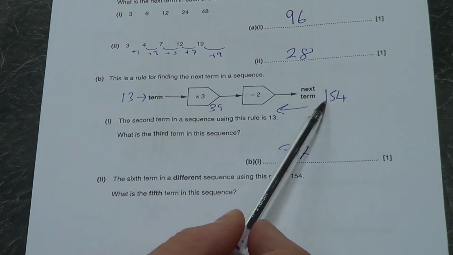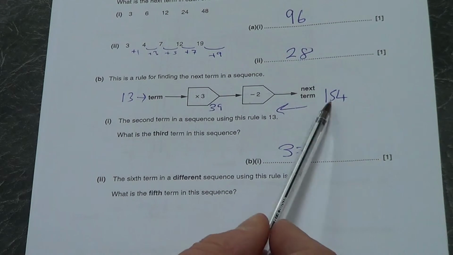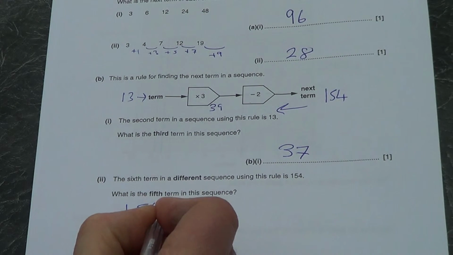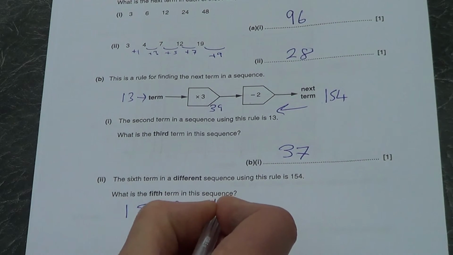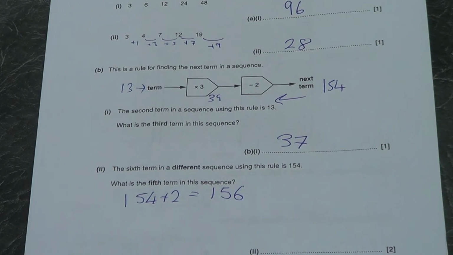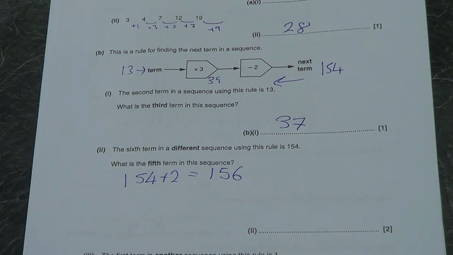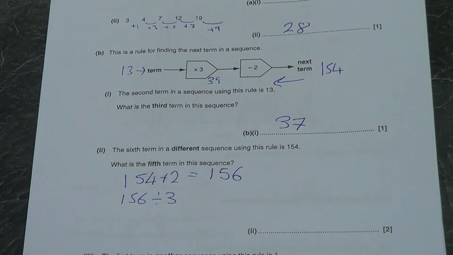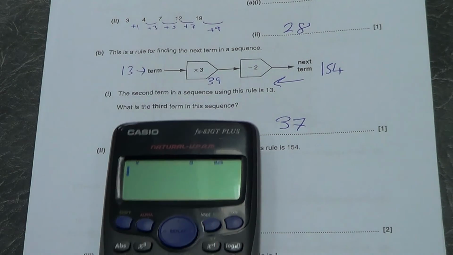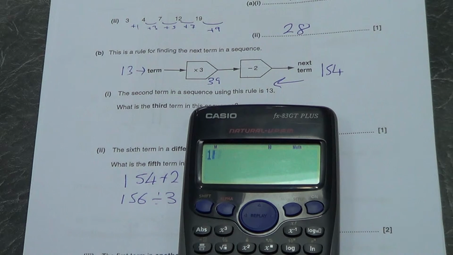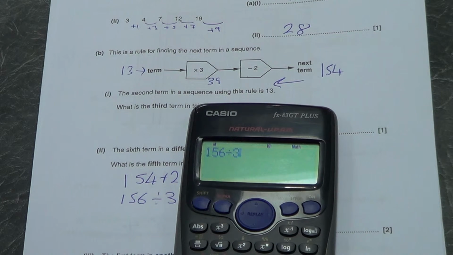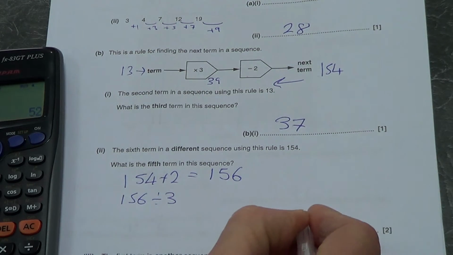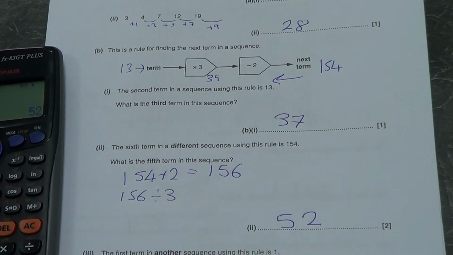If we're going to work backwards, we're going to be doing the opposite. 154 plus 2. 156, that's going to be your first mark, just writing down 156. 156 divide by 3. This calculator is becoming important. Did you bring one in for your exam? 52. That's our answer, 52.